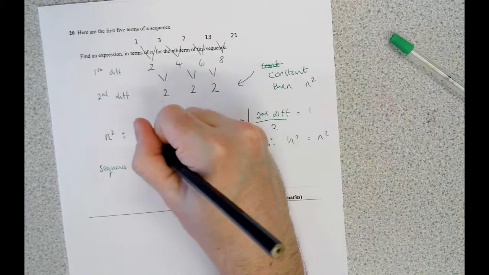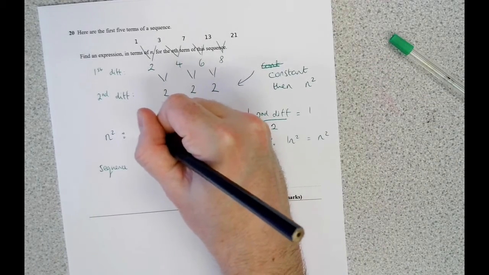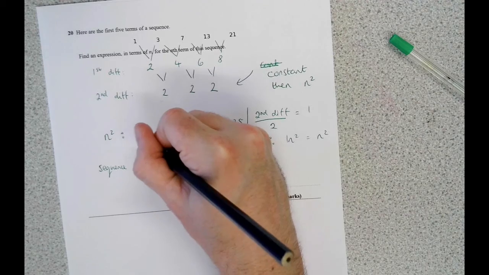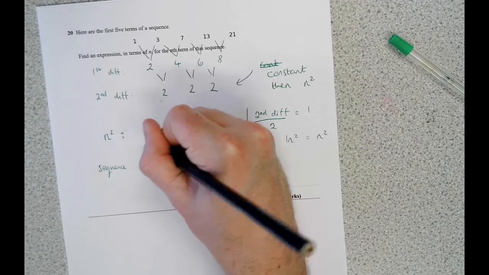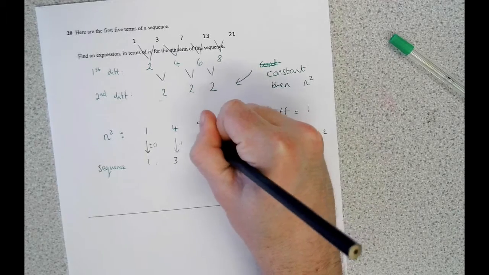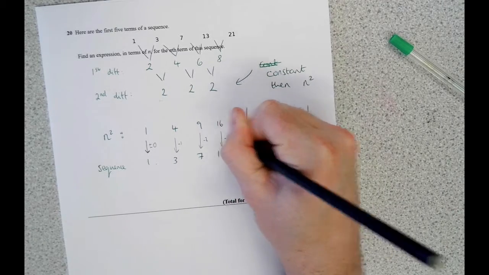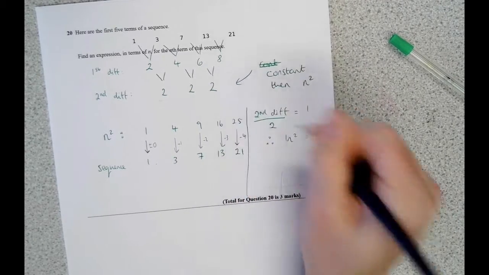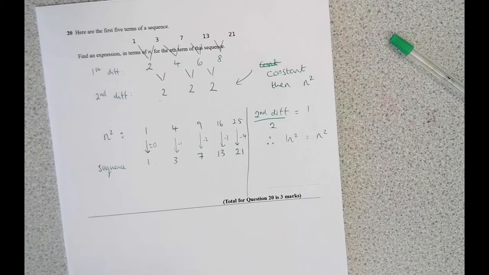If I now look at what I do to get from n squared to my sequence, you can see here we add or take away 0, it is exactly the same. Here we take away 1, here we take away 2, here we take away 3, and here we take away 4. So what's happening here is that we've got a sequence within our sequence.